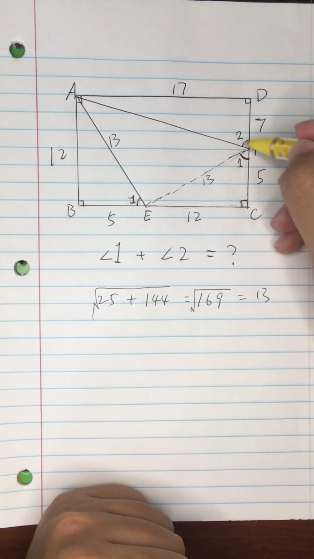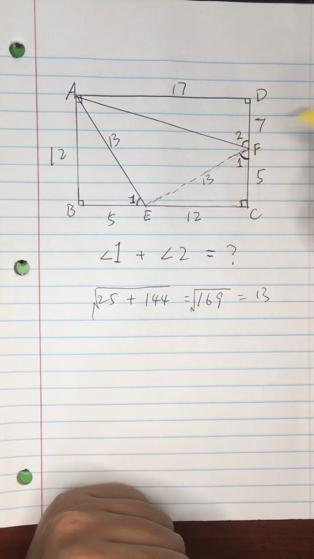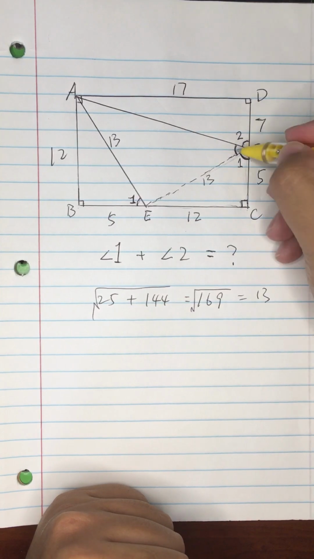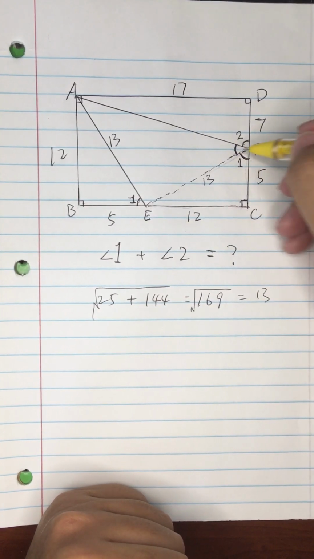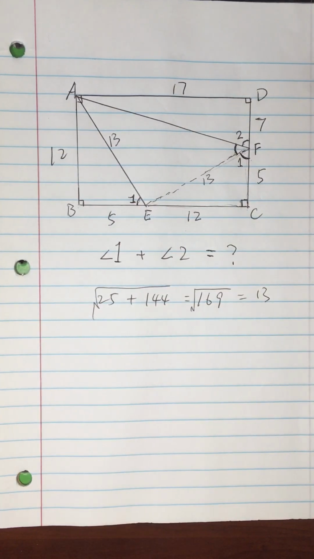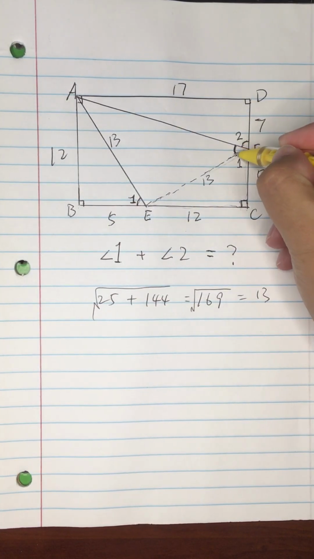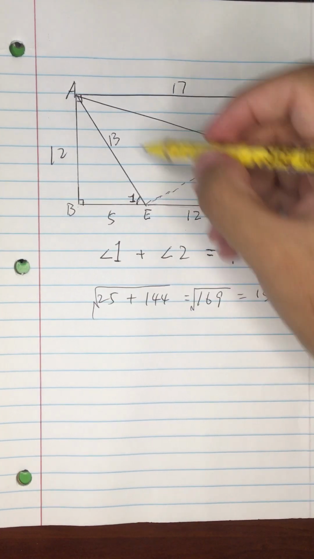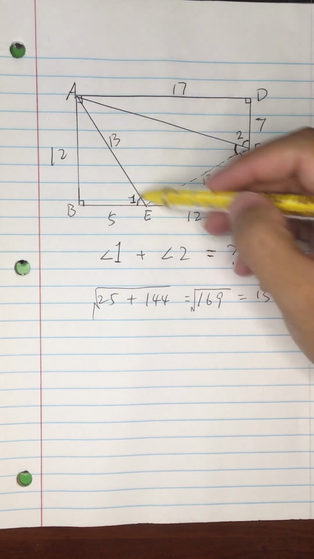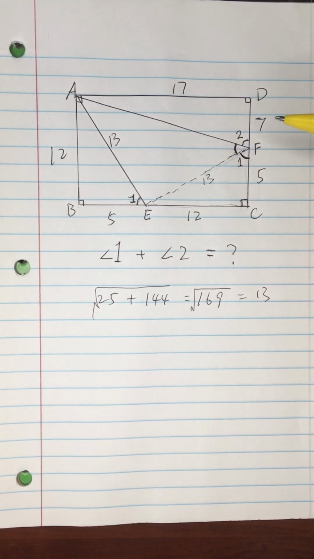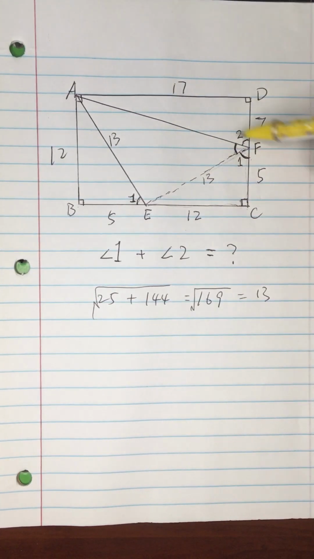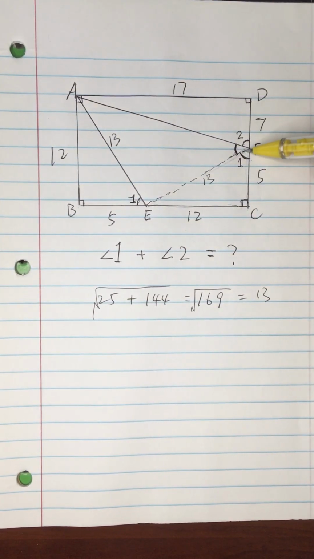So if we want to find the summation of angle 1 and angle 2, all we have to do is find this angle. If we know this angle, then 180 degrees subtract this angle gives us the summation of angle 1 plus angle 2, right? So how do we find this particular angle? Now we know in this big triangle AEF, the two sides are 13 and 13. What about this side? Can we figure out the length of this side?